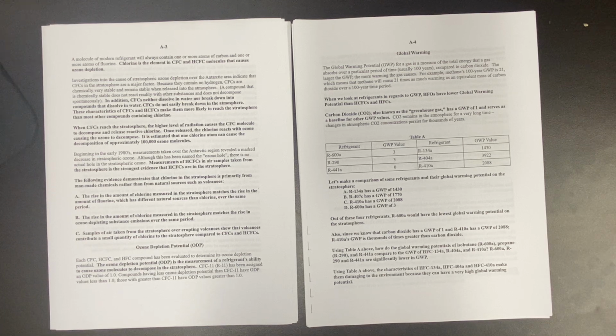When CFCs reach the stratosphere, a higher level of radiation causes the CFC molecule to decompose and release reactive chlorine. Once released, the chlorine reacts with ozone, causing the ozone to decompose. It is estimated that one chlorine atom can cause the decomposition of approximately 100,000 ozone molecules.